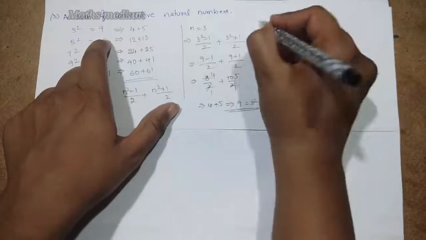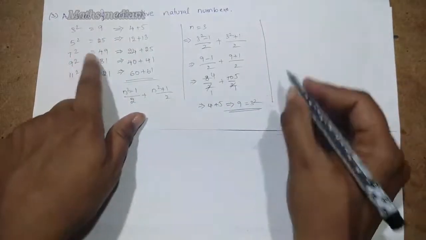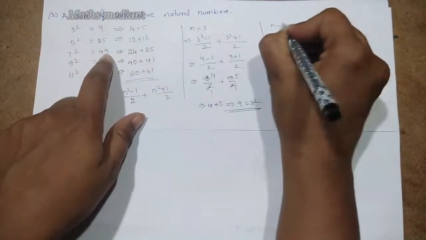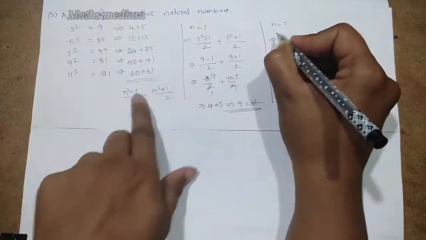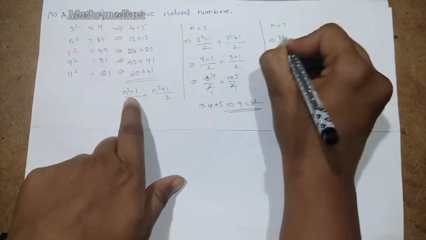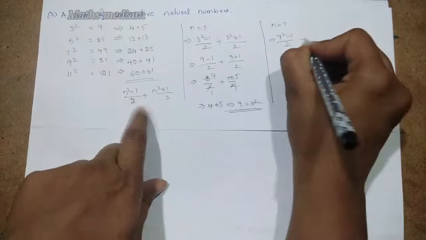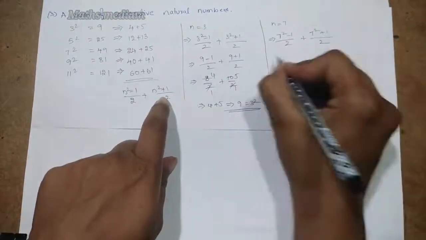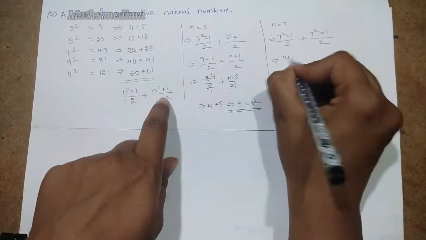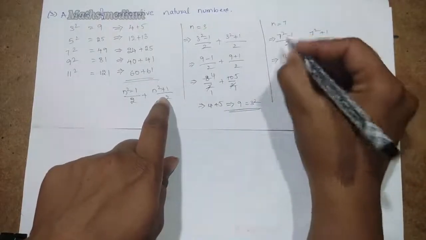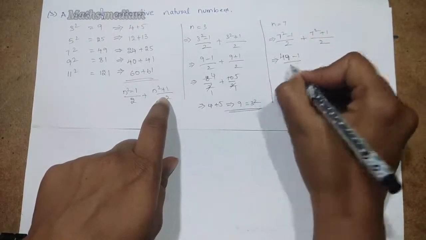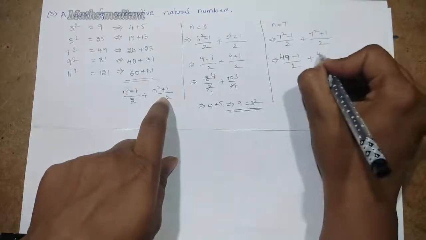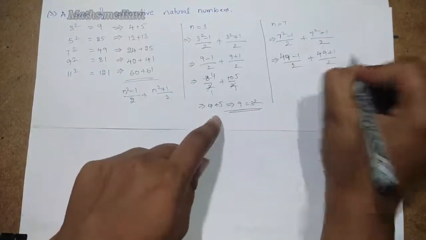If you take another number randomly, let's take 7 as n. Then 7 square minus 1 by 2 plus 7 square plus 1 by 2, that is 49 minus 1 by 2 plus 49 plus 1 by 2.